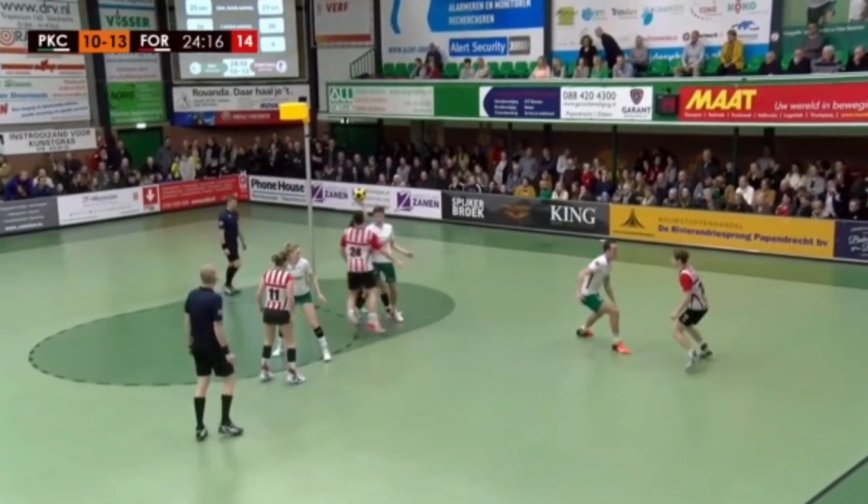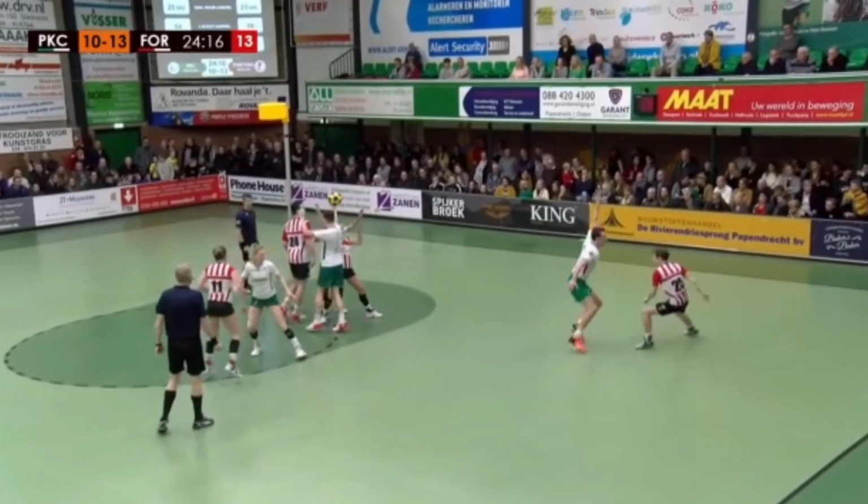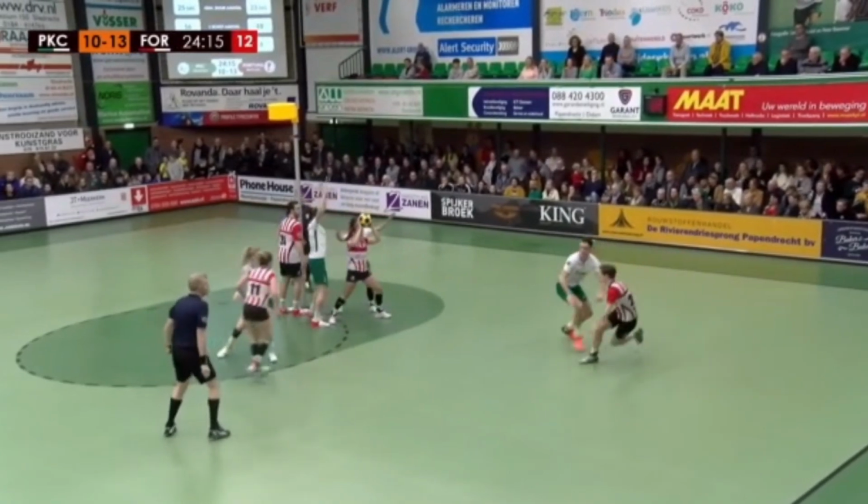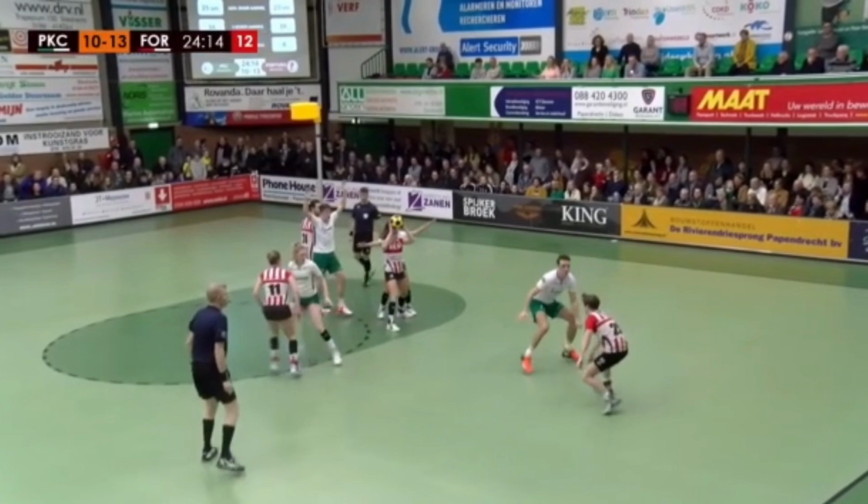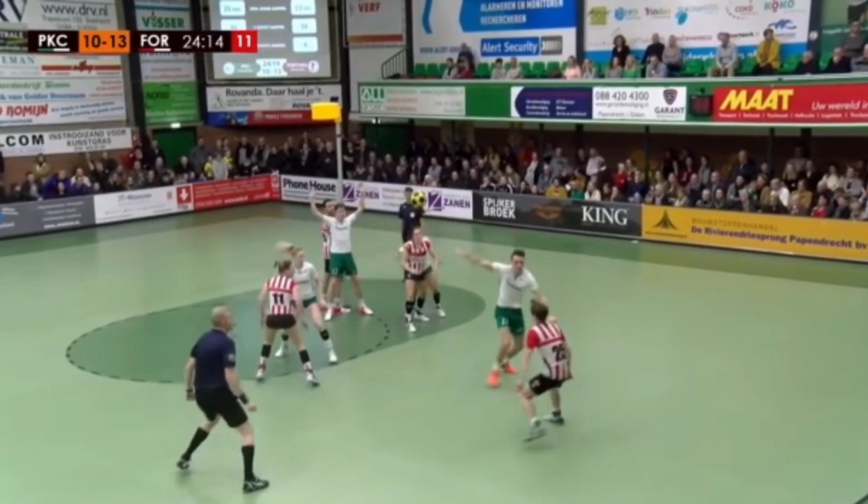Here's another example of the person in feed passing the ball out, moving to the outside and taking a shot. Again, finding the free space is key to creating a good scoring opportunity.